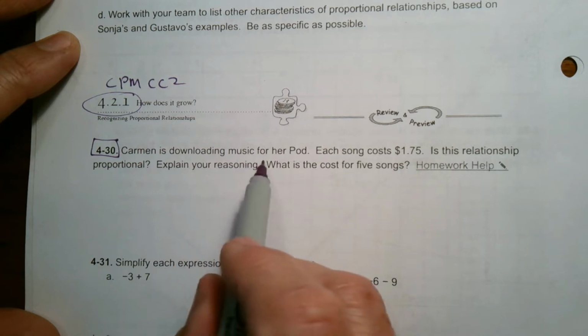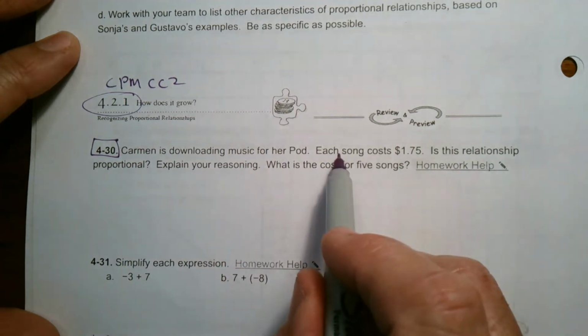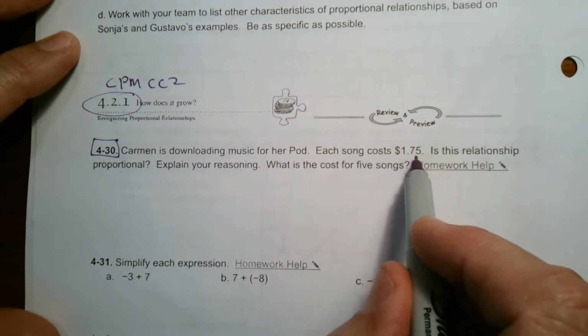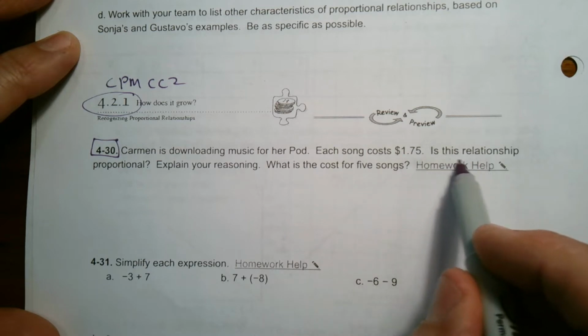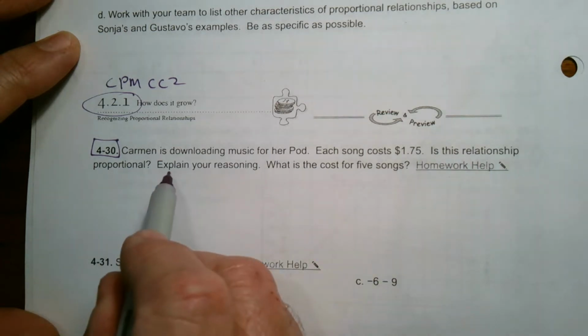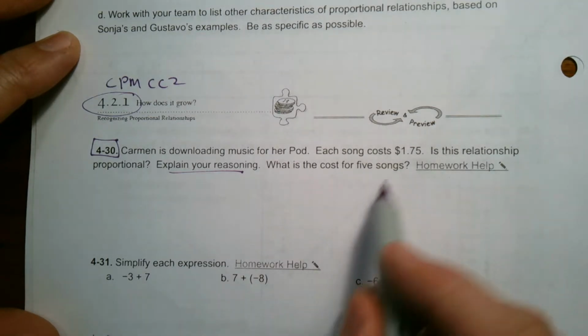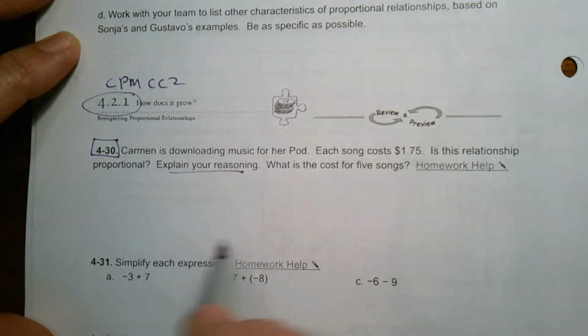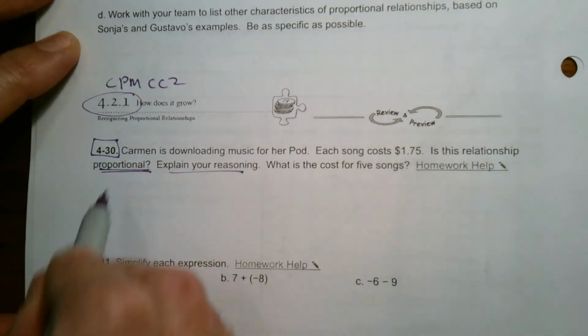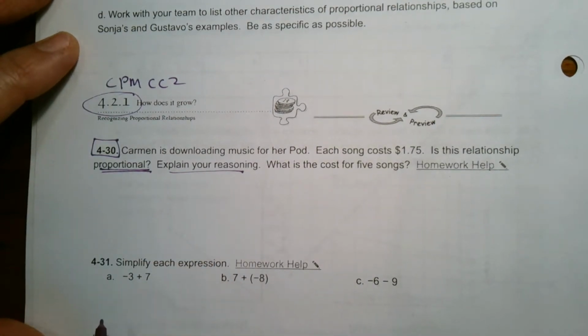So Carmen is downloading music for her iPod. Each song costs $1.75. Is this relationship proportional? Explain your reasoning. And then what is the cost for 5 songs? So, proportional relationships. What makes something proportional, right?